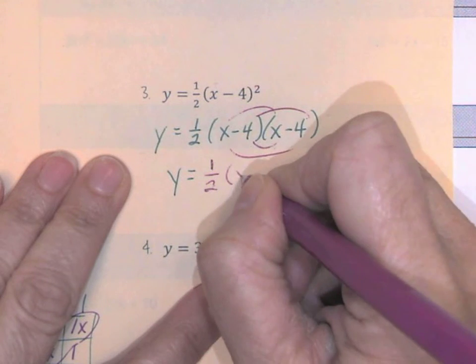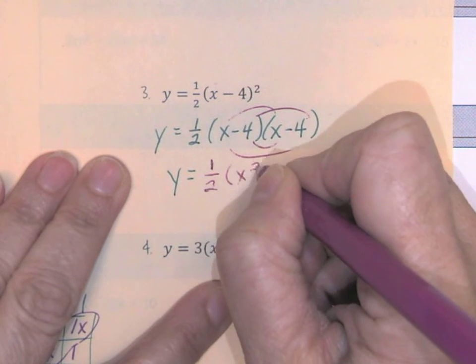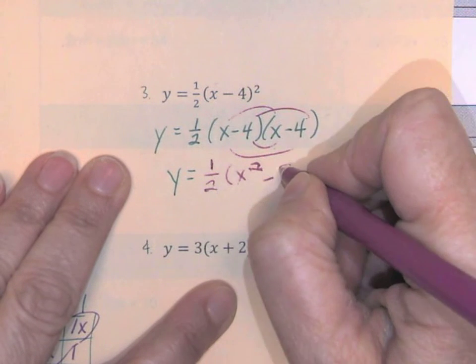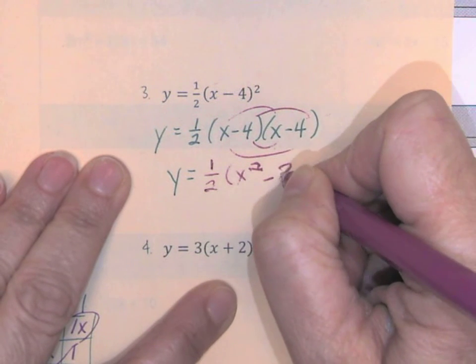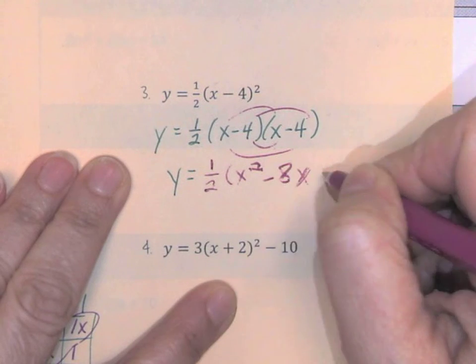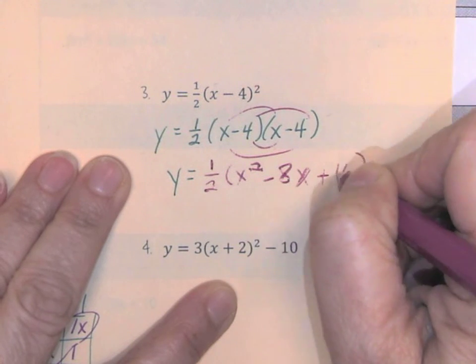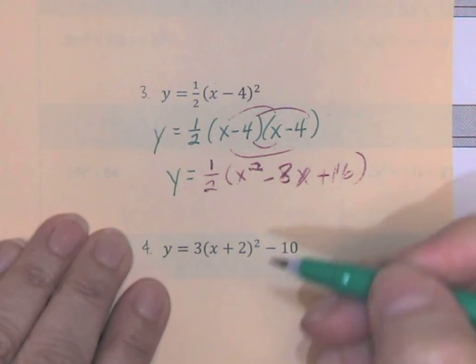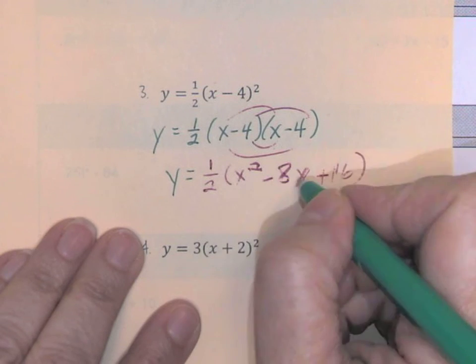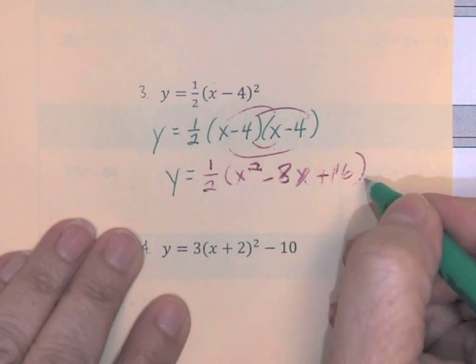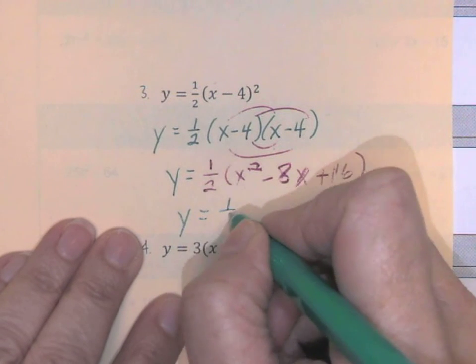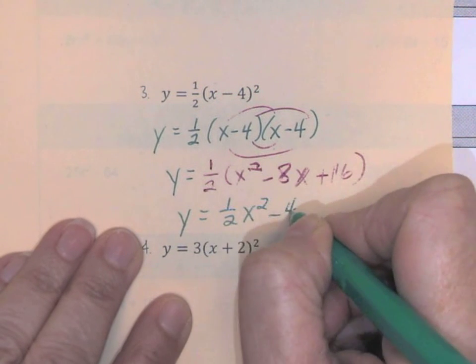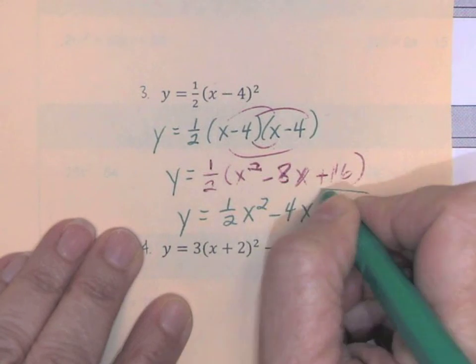The 1/2 waits till later. So we're going to get x squared minus 8x, and then plus 16. Then you distribute the 1/2. 1/2 x squared minus 4x plus 8.